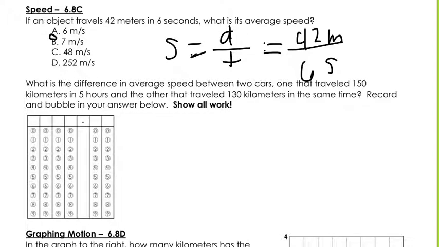What is the difference in average speed between 2 cars, one that has traveled 150 kilometers in 5 hours and the other that traveled 130 kilometers in the same time? Record and bubble in your answer below. Show all of your work. So you've got 2 calculations here.